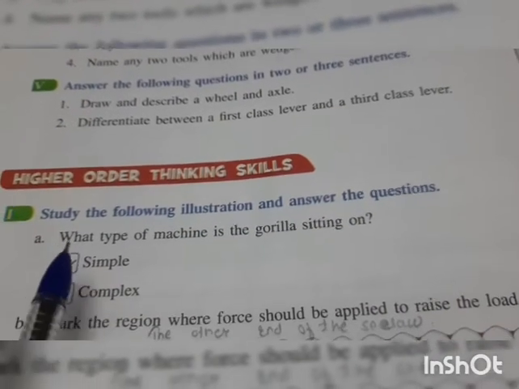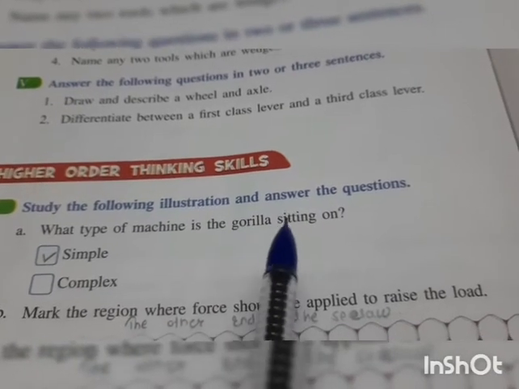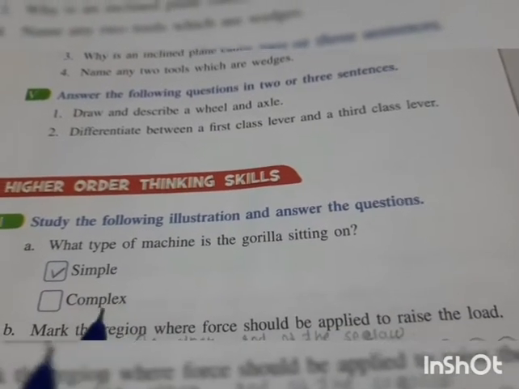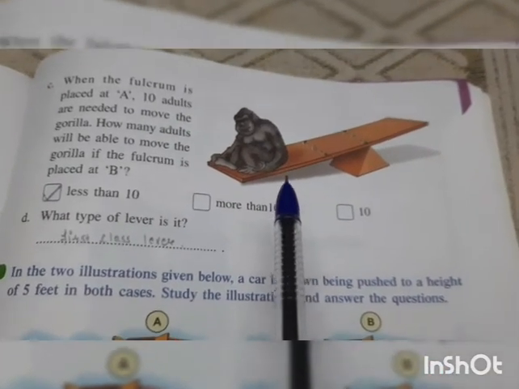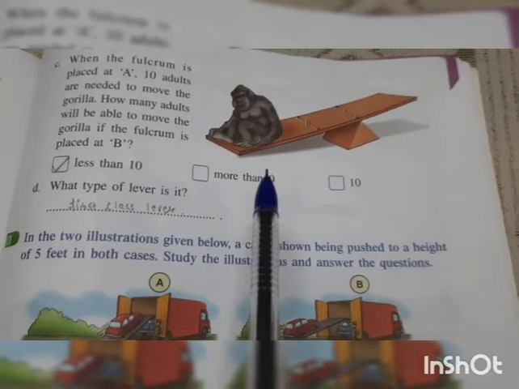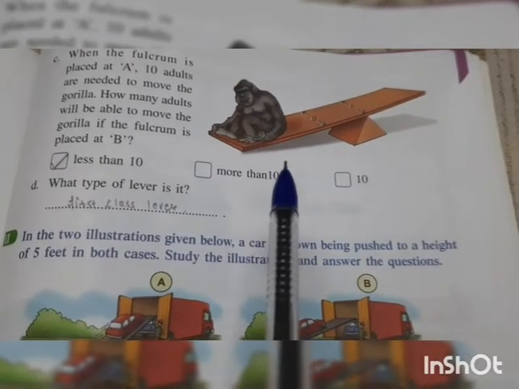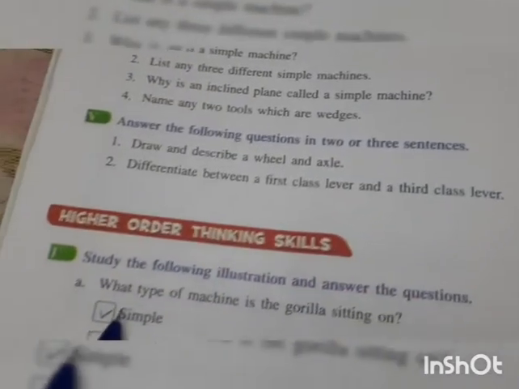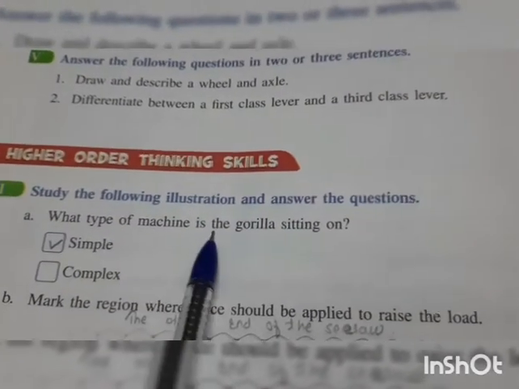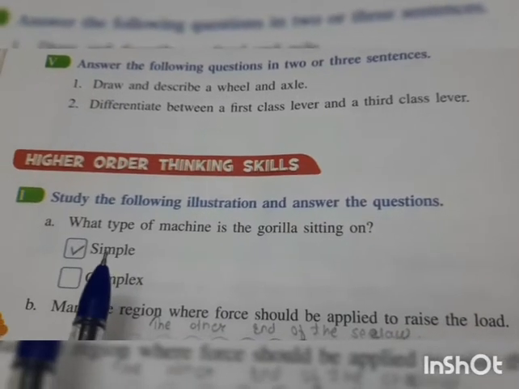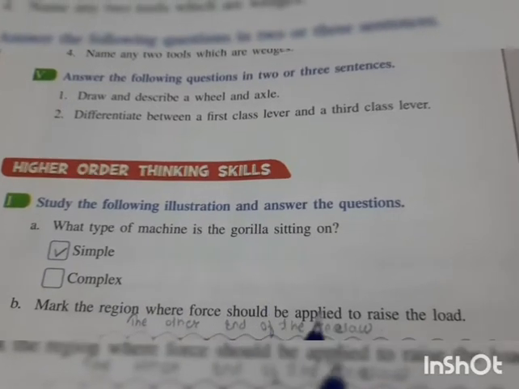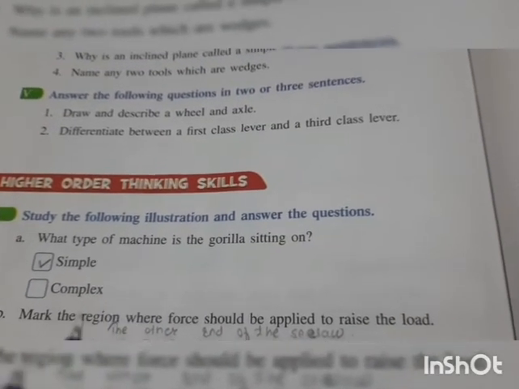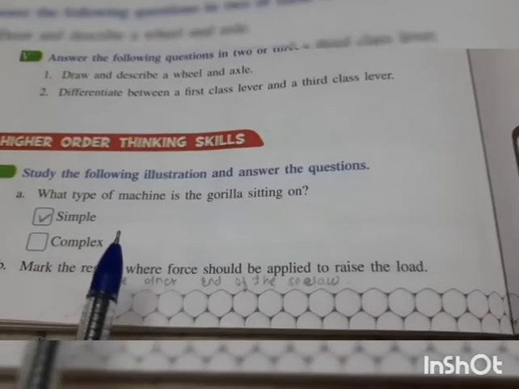So first, what type of machine is the gorilla sitting on? Before writing the answer, we have to observe this diagram which is given in your textbook. In this diagram, one seesaw is given, and this seesaw is an example of a first class lever. So what is the question? What type of machine is the gorilla sitting on? Yes, this is a simple machine, the seesaw, where the gorilla is sitting. This is an example of a first class lever.